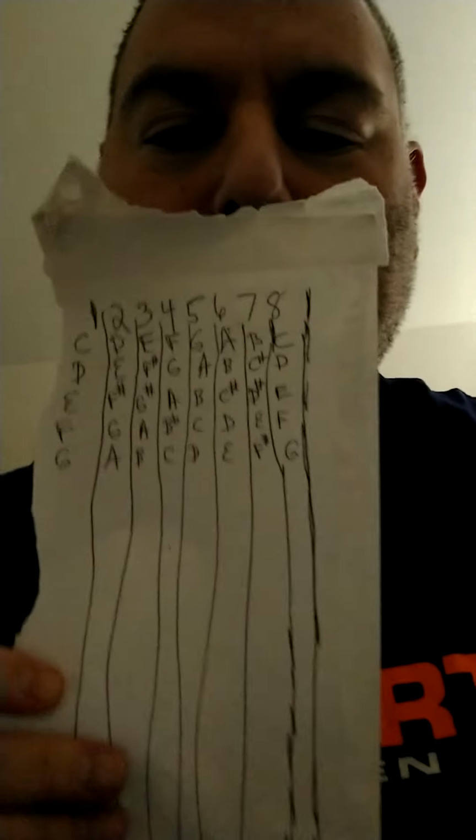Okay? So now we're going to do the key of G, which we didn't cover yet. G is the key of one sharp, F sharp. So we've got G, A, B, C, D, E, F sharp is the seventh, and G is the eighth. Okay. So you see how I did that?